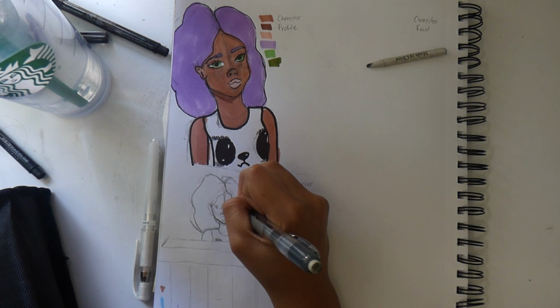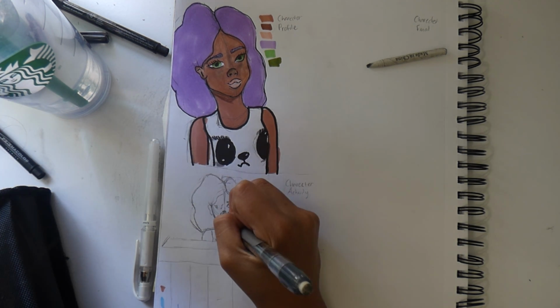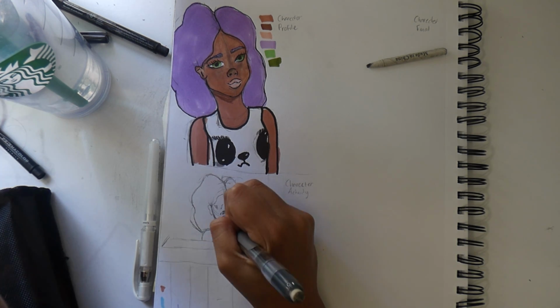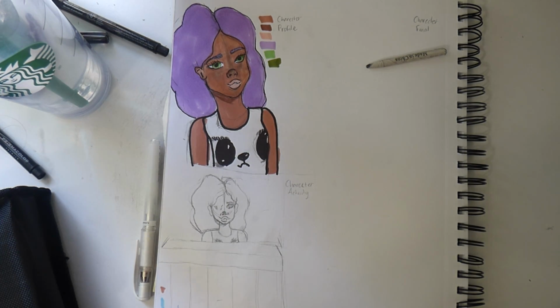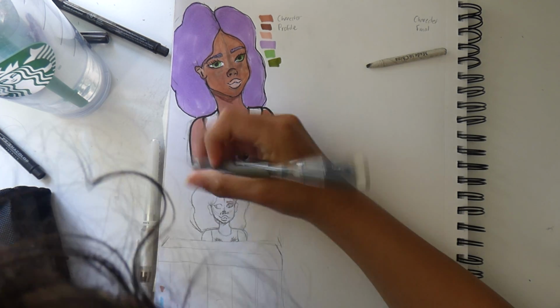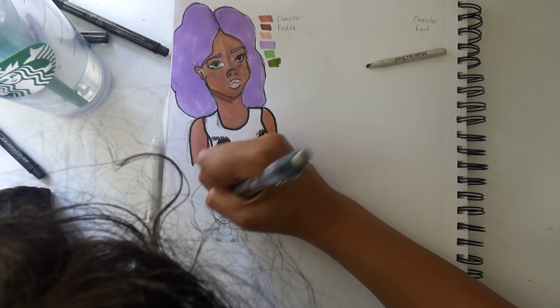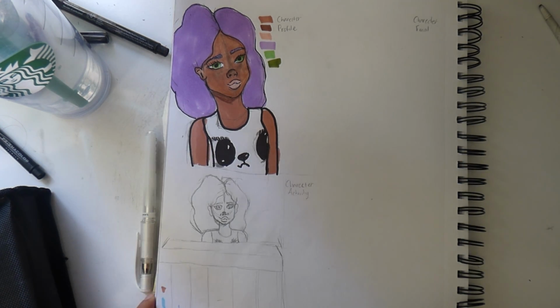This is significantly smaller, so it's a little bit trickier to get everything right. But we get the idea. I'm just going to leave that like that.